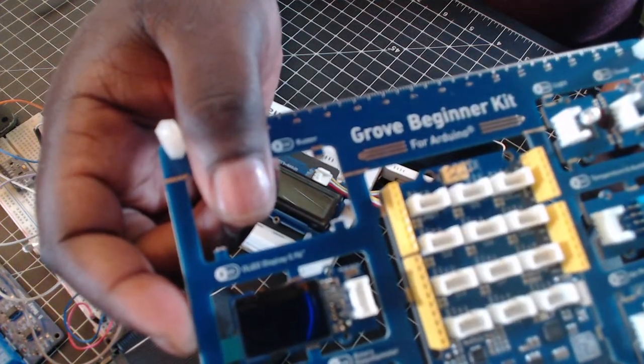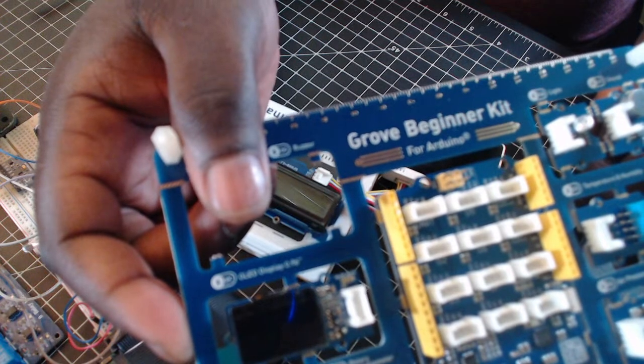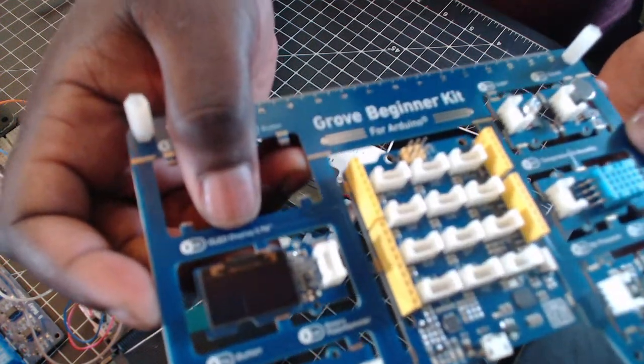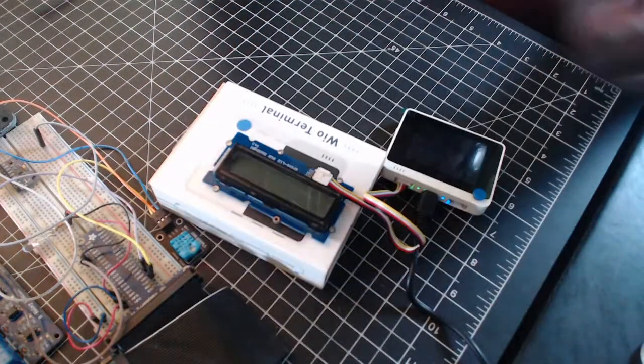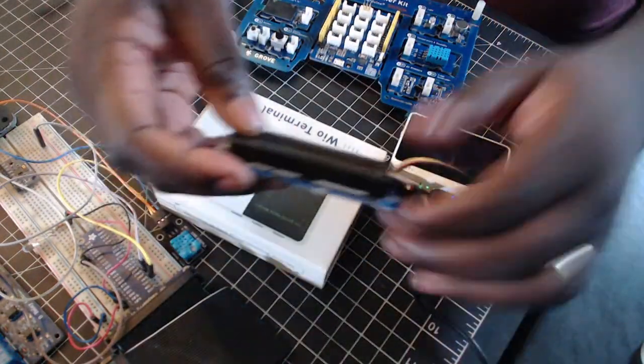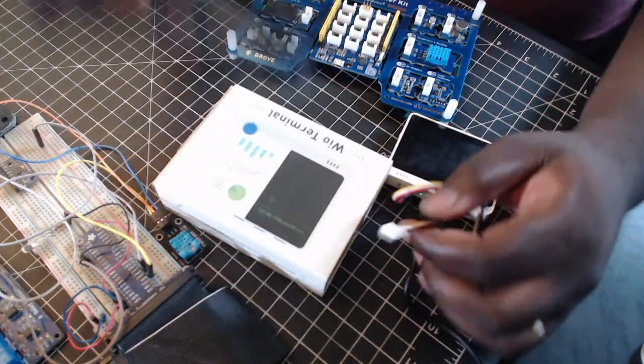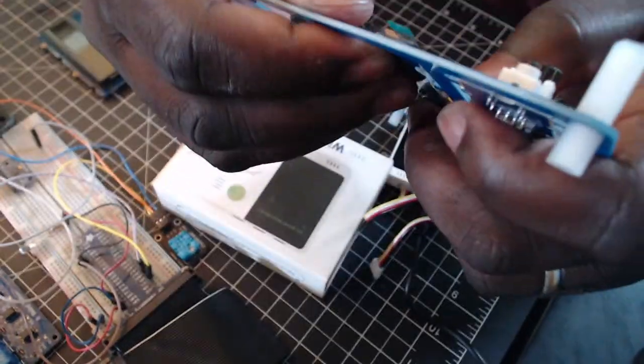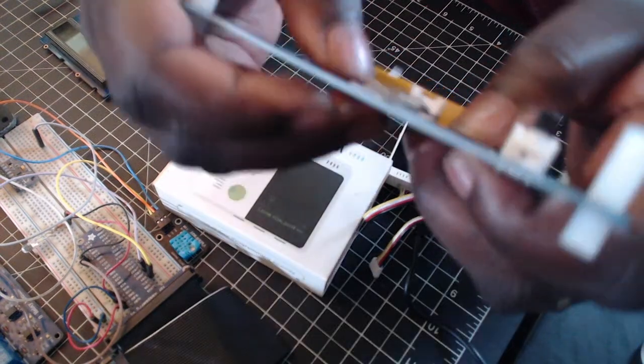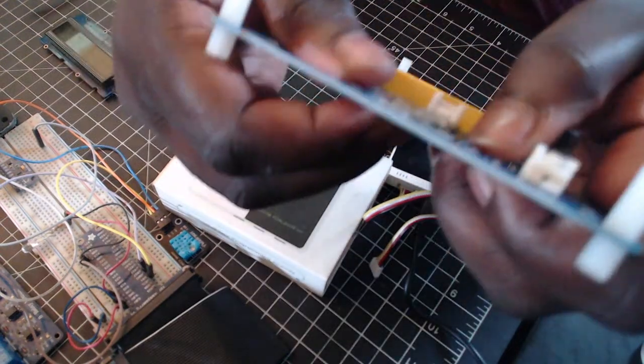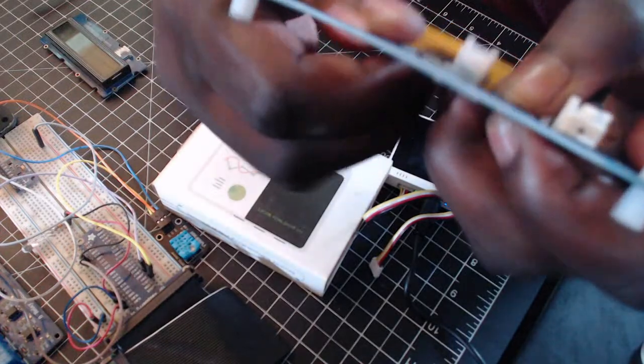So let's go to the Seeed Studio page. All right, and then let's try to use the OLED here because this one is not working. So let's take this out and then let's be careful. I think I'll be more careful with this one. Yep, this one.